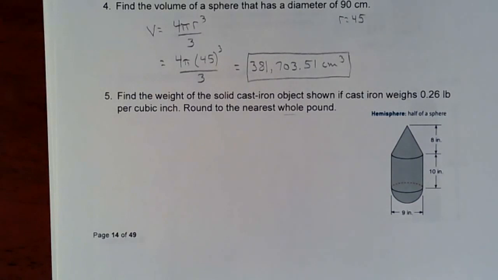All right, we got to organize our thoughts here. How many different shapes do we need to find? What are they?